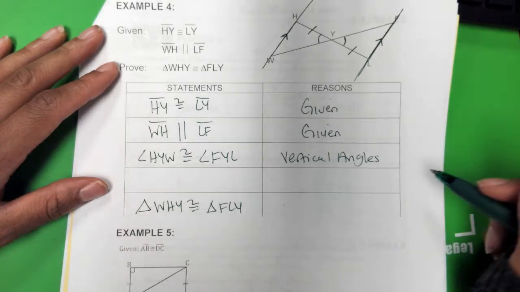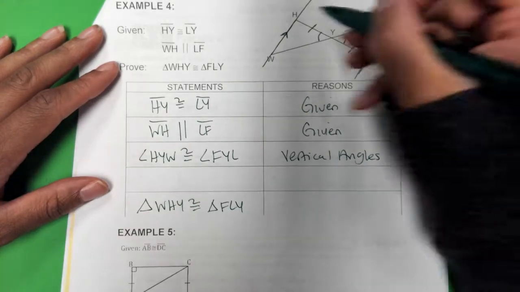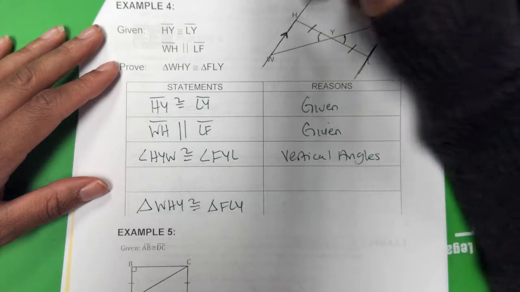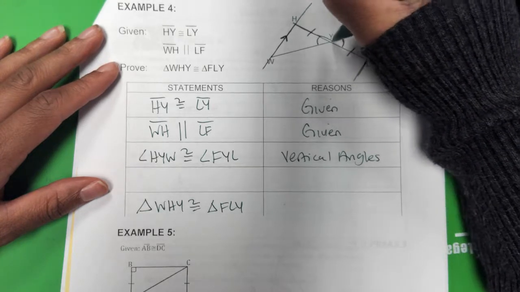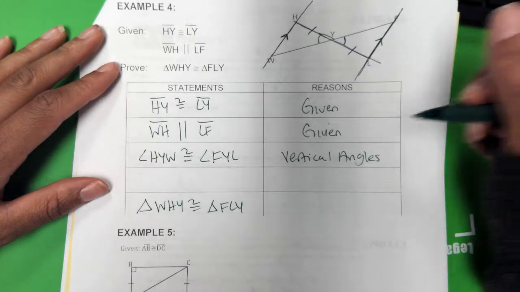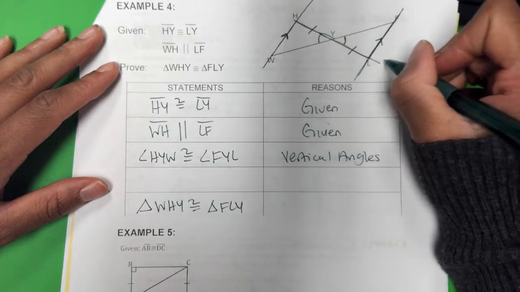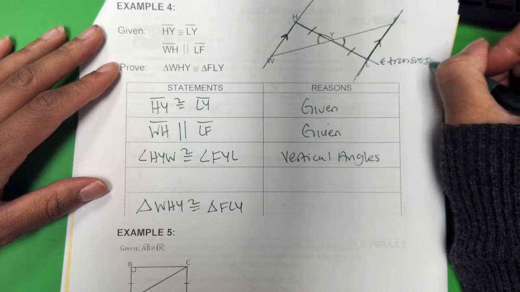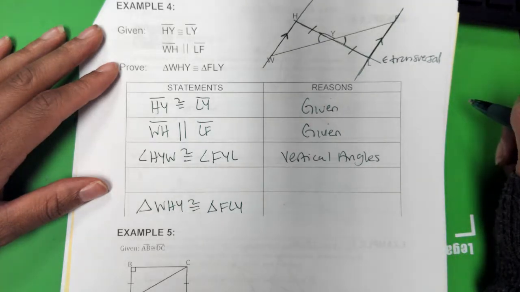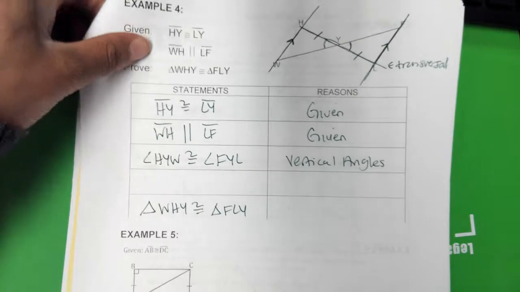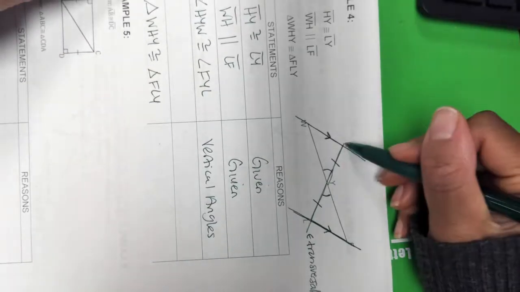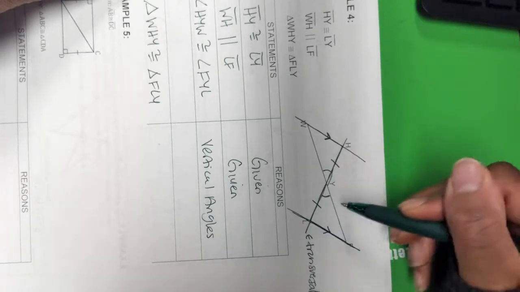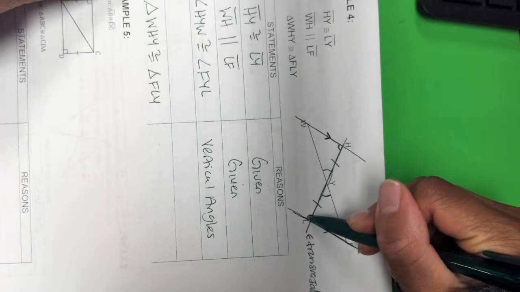Now we still have one more space left. I'm still not done here. So when we have parallel lines and we have a line like HL going through it, what is that line called? This line is called the transversal. We talked about that in a previous section. So that's the transversal. If I want to turn this sideways to get a better view, I have my two parallel lines and my transversal cutting through them. So I have all these angles here and here.